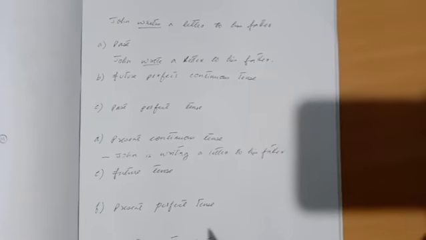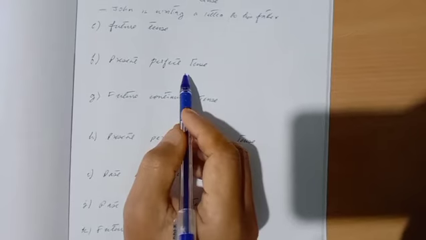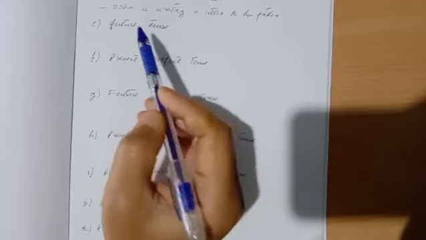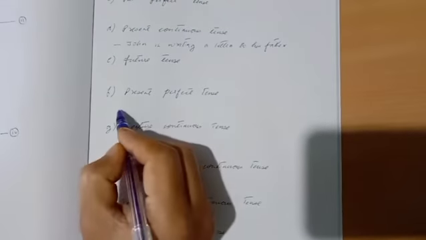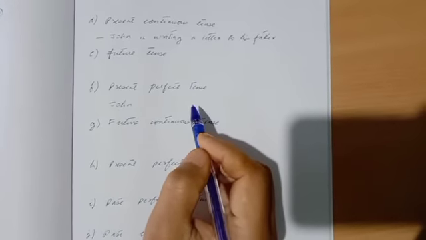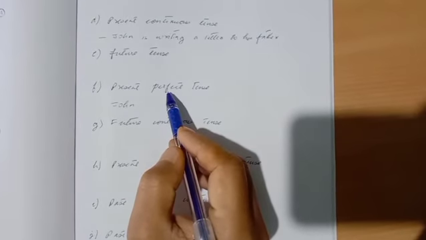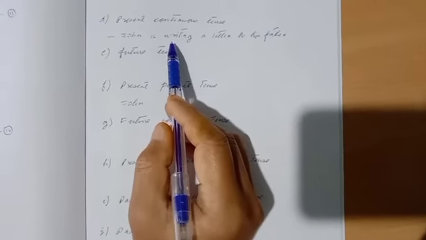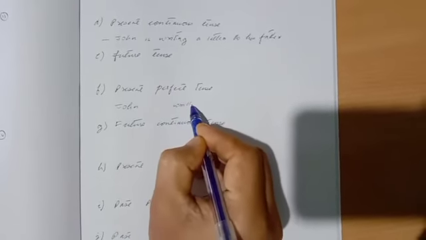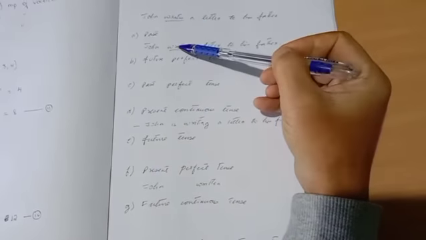Then what do we have here again? We have another, present perfect tense. In order to make this into present perfect tense, we have to write it this way. Let's put the name first, John. Then perfect. In order to make it into perfect, the past participle is written. Write, past tense is wrote.